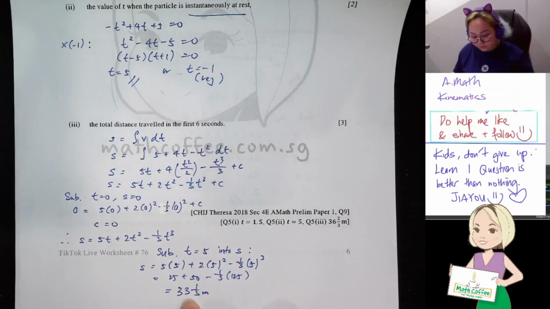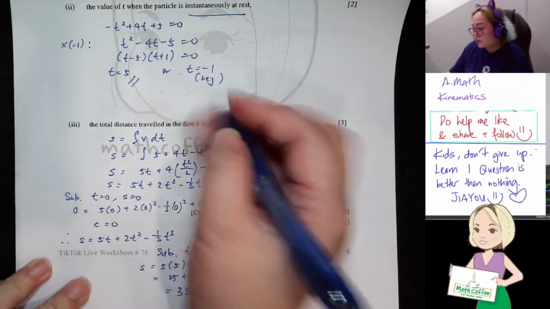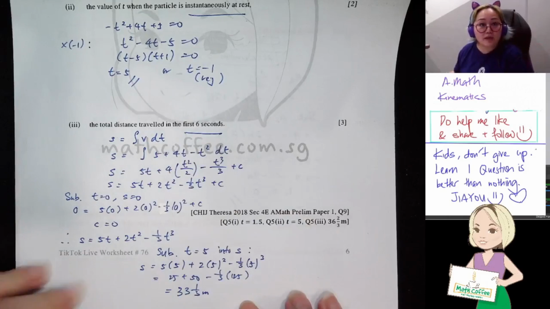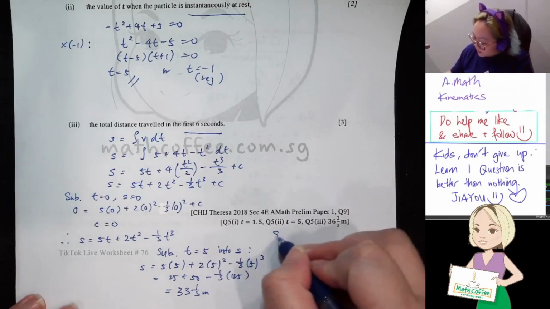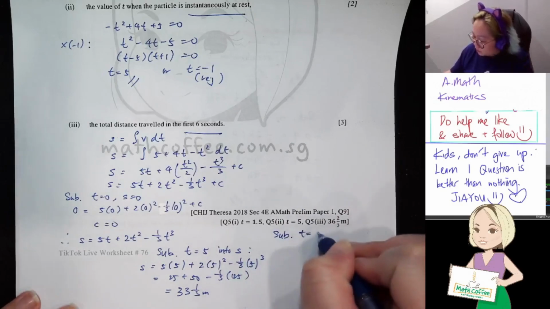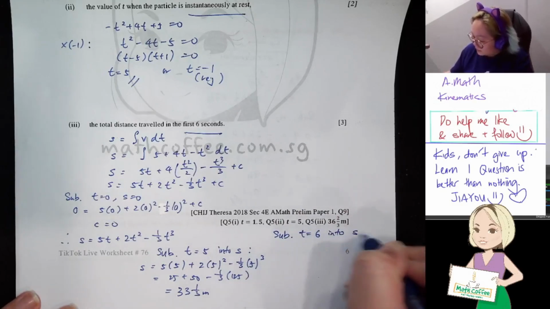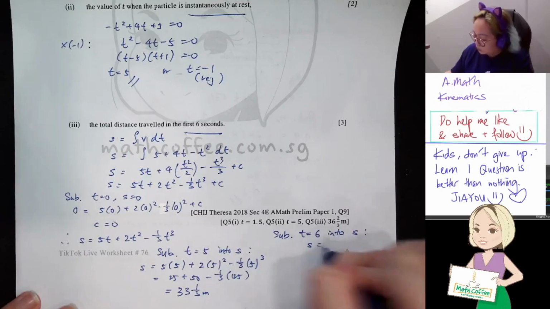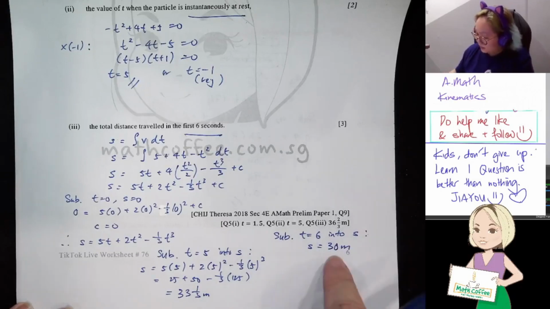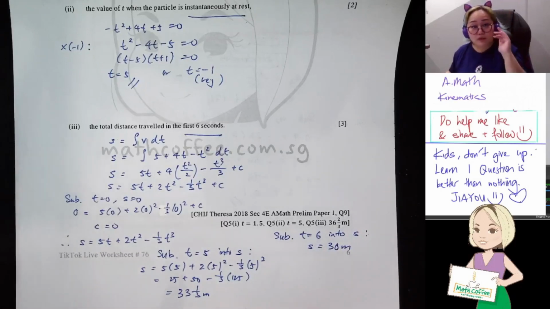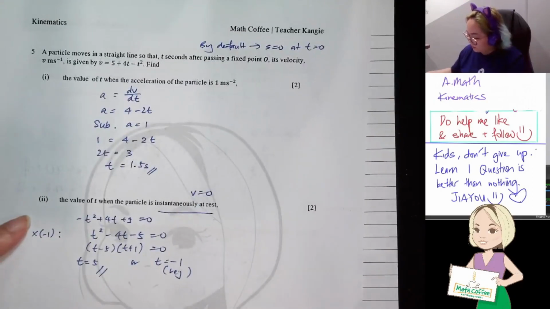from the O. Next, because I want the first 6 seconds, I need to find where my particle is when t equals 6. So I'm going to sub in t equals 6 into my s. This one I don't need to show you the working. After you sub in, you get 30 meter. So let's draw the diagram, which I tell you is very important to always draw.